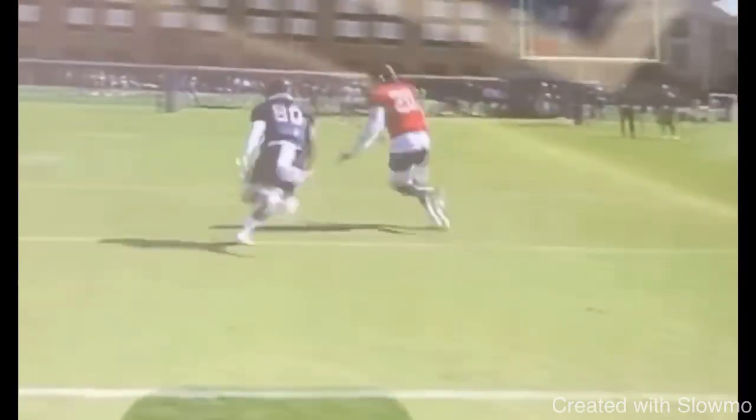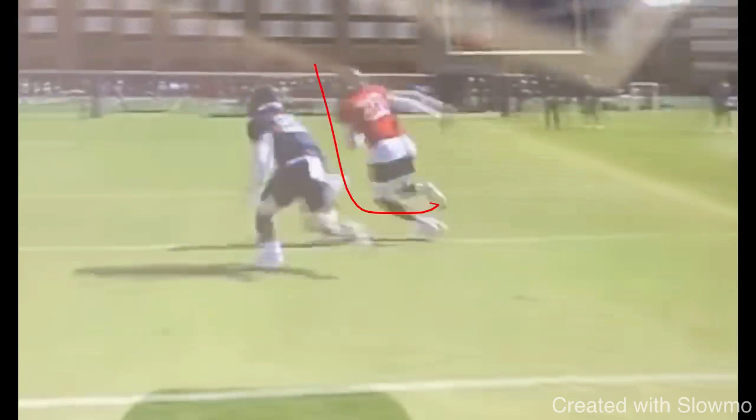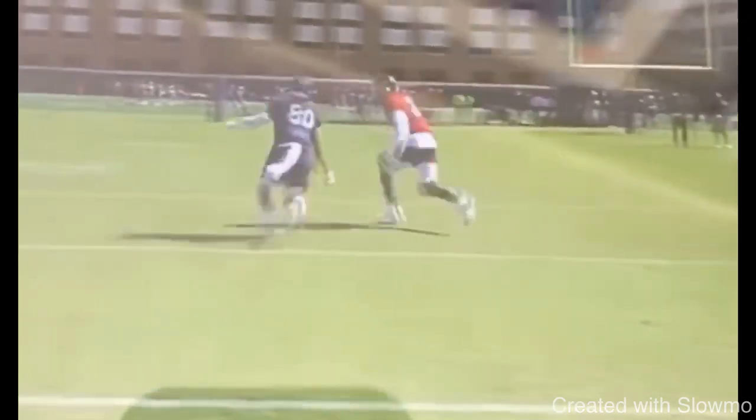Now, when I'm at the top of the break here, this DB, again, we're not beating him. We're not restacking, so we still have to make sure that we get some separation. So when I'm running hip to hip with him, I could lean into him. If he's being a little bit more physical and he's got hands on me, I could lean into him with my shoulder and with my hip and give that little push off, but not really a push off, where you kind of just use your momentum to lean into him and then break it off.